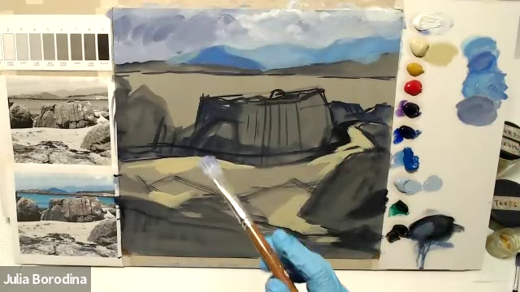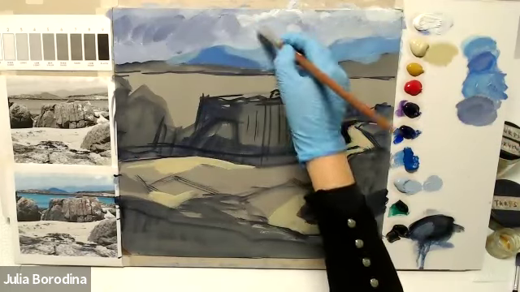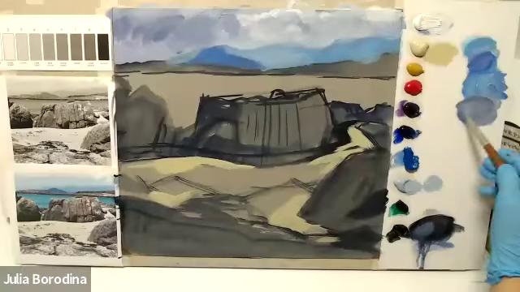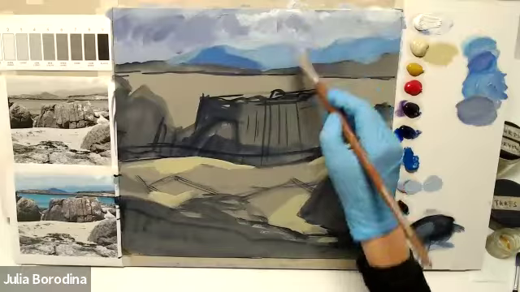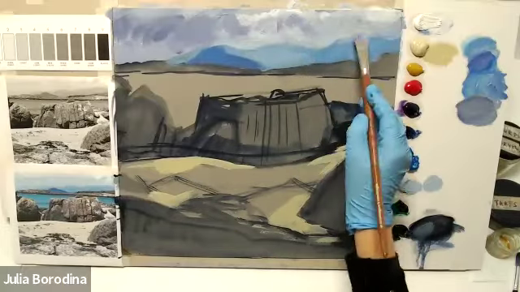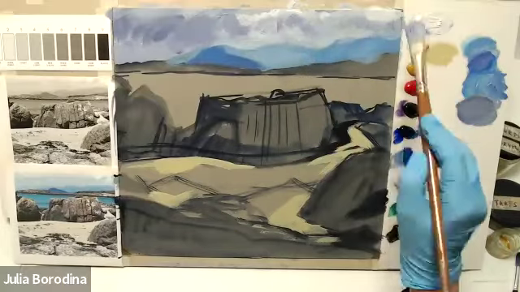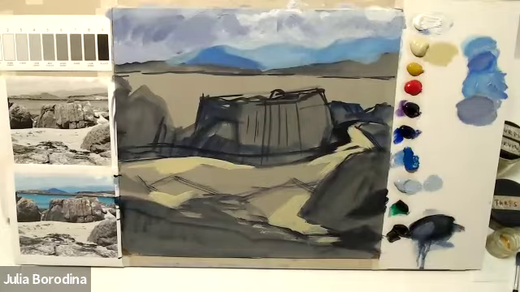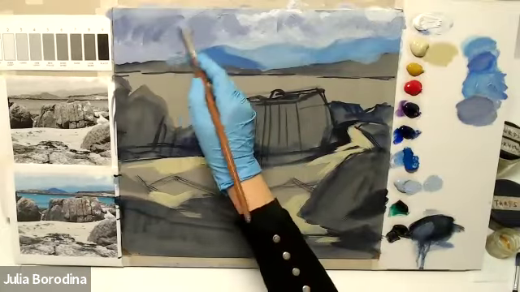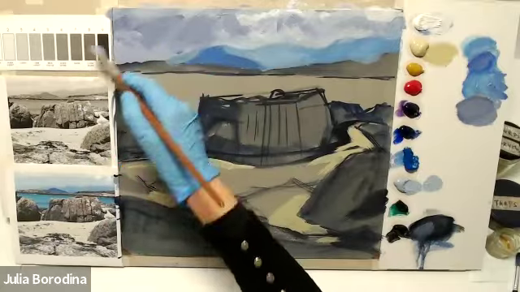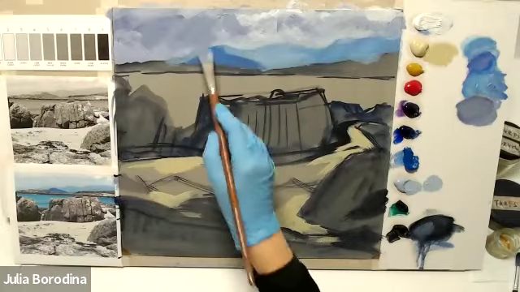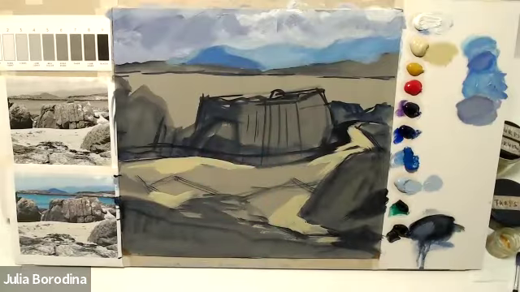Okay, I've lost a little bit more of that darkness here. That's a bit more gentler here. That's better. And here we can work a little more with light. And just continue playing.